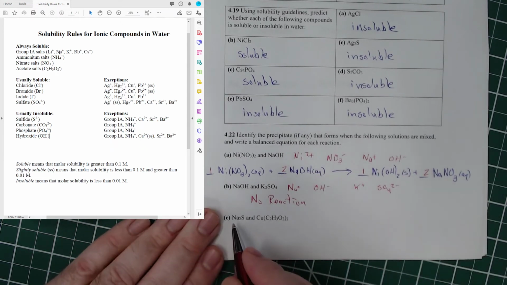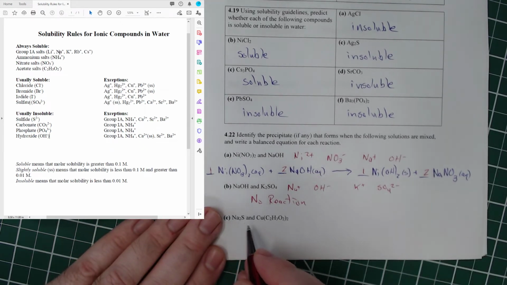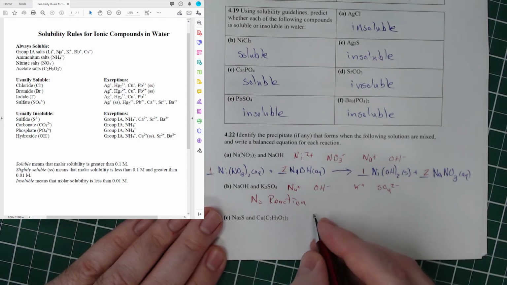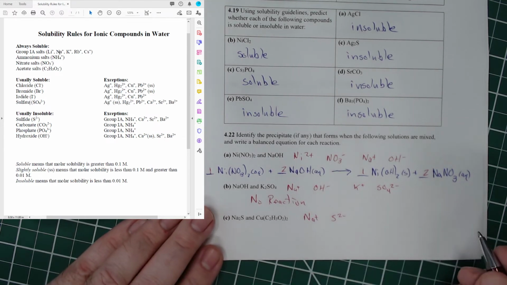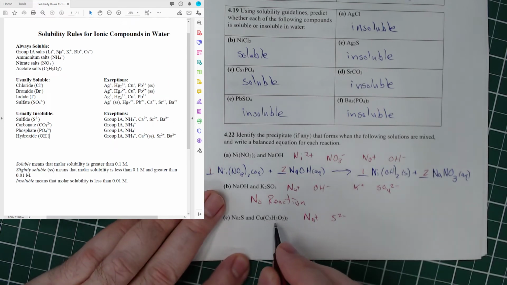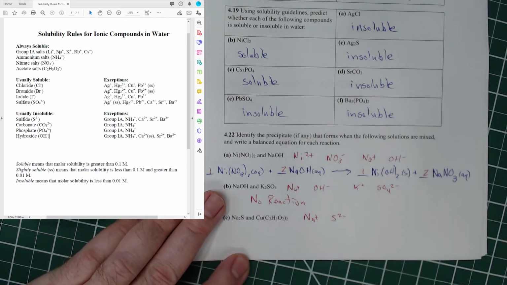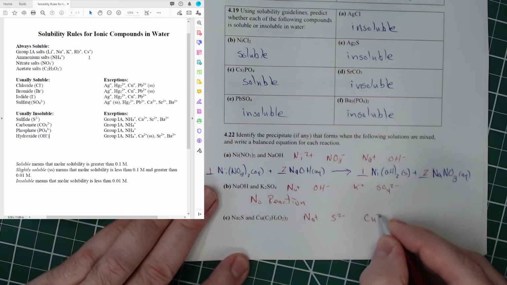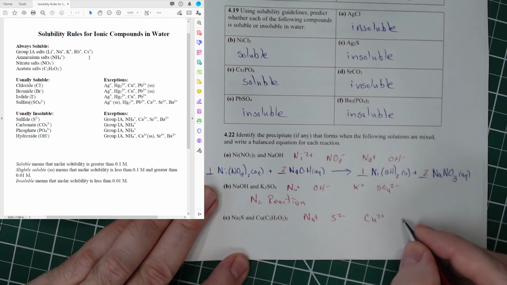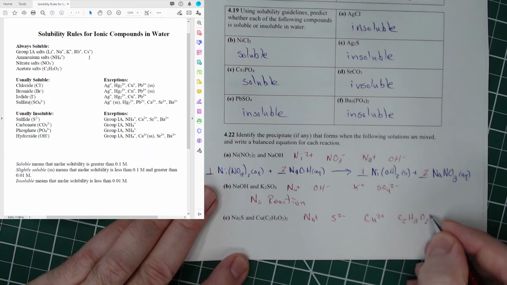All right, next, let's look at this one. We've got sodium sulfide and copper acetate. And so we've got sodium is +1 and sulfide is 2-. Copper here, well, acetate, if we look over here, we'll see that acetate has a -1 charge. So that means that the copper must be 2+. And then the acetate is C2H3O2-.